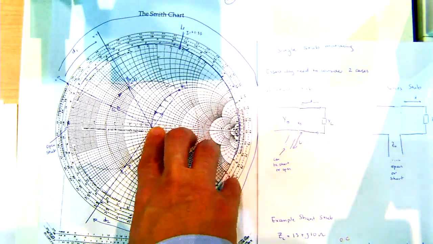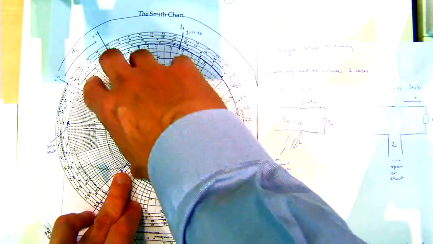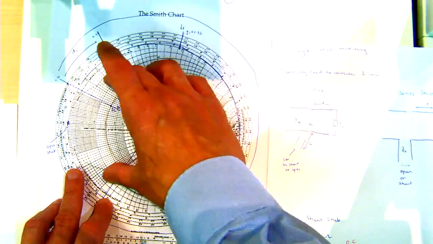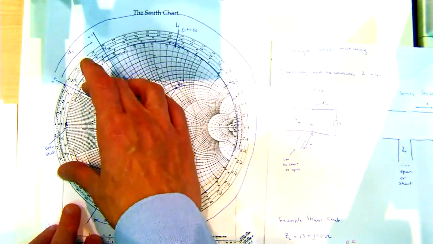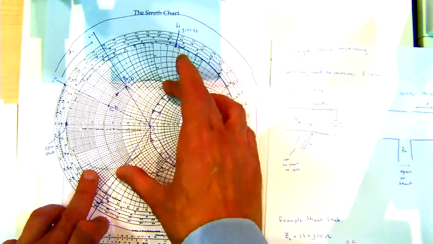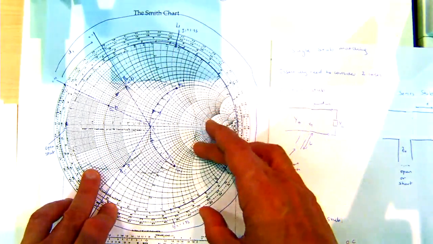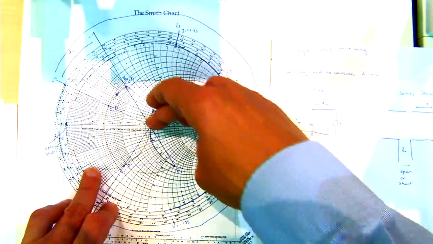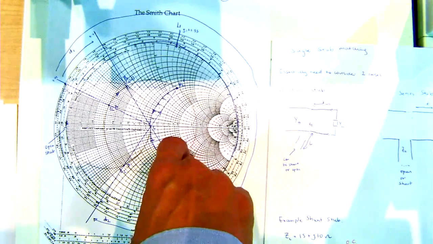So what we want to do is identify points on this circle, all the potential points. The circle 1 plus JB identifies to us all the potential points which, if we're on them and it's an impedance, give us a resistance which is on that circle, the Z equals 1 plus JB circle.